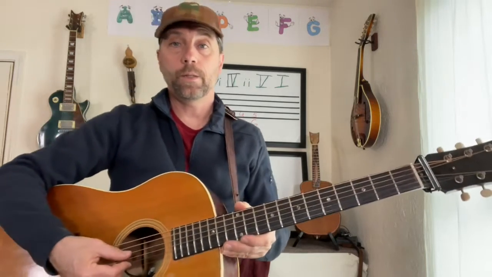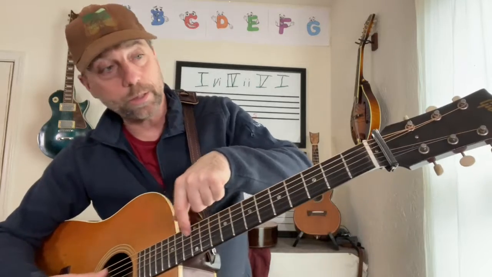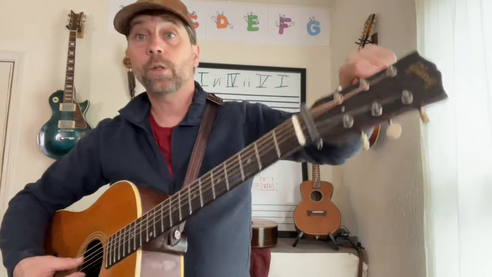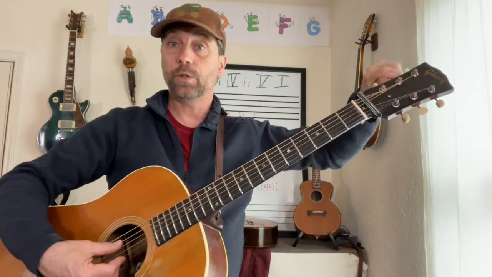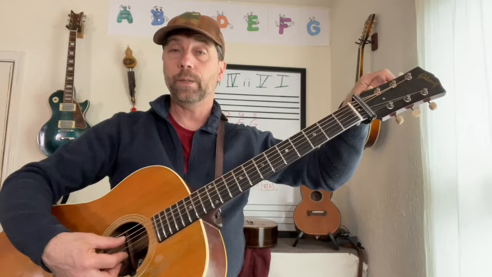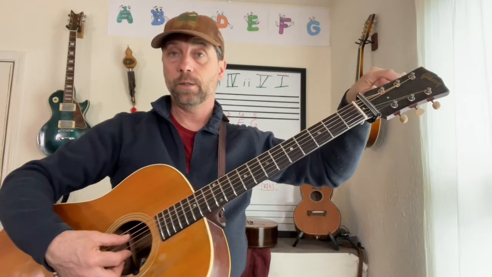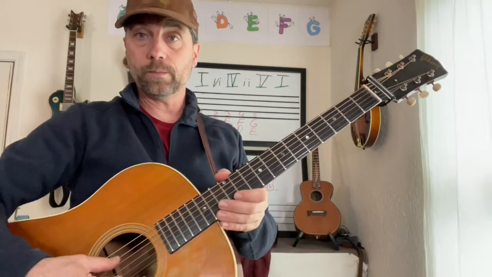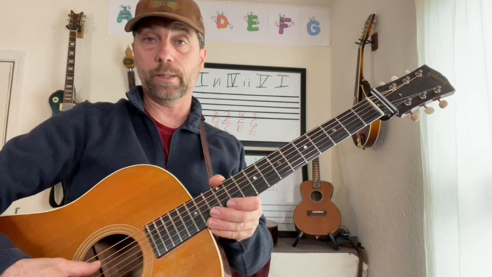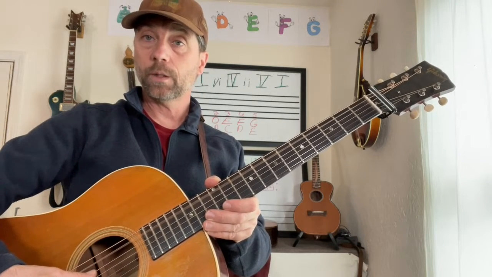Okay, so now you can look at your A string and follow it to the peg. Make sure you're turning the right peg and then listen when you're turning. So you pluck it and listen and turn and you'll be able to tell how much you're changing it. So here's my A string. I'll pluck yours and see if it sounds higher or lower than that.